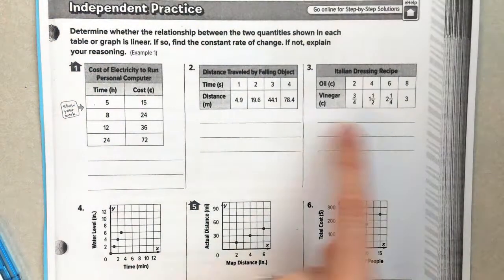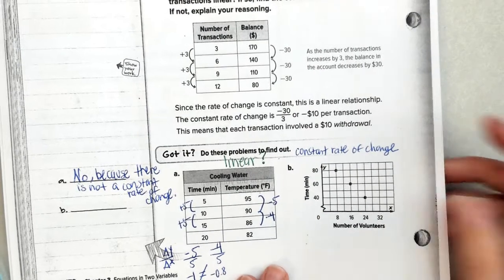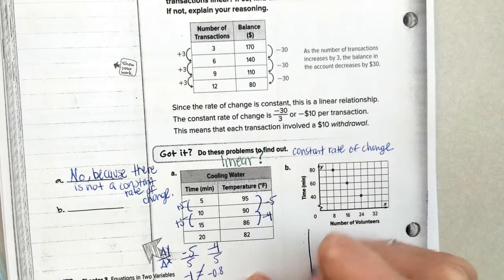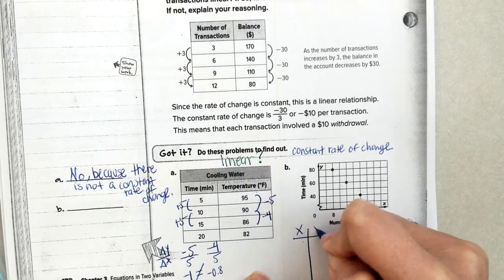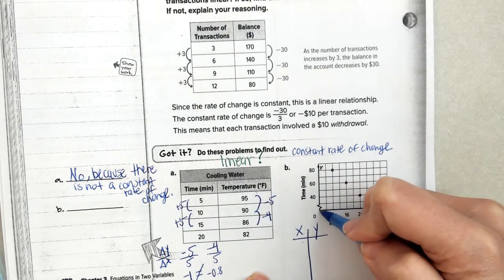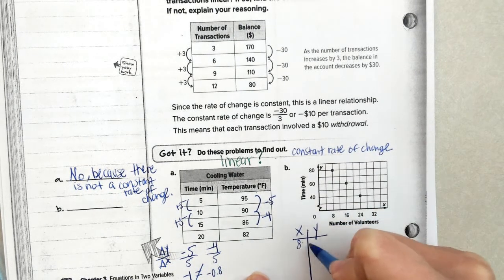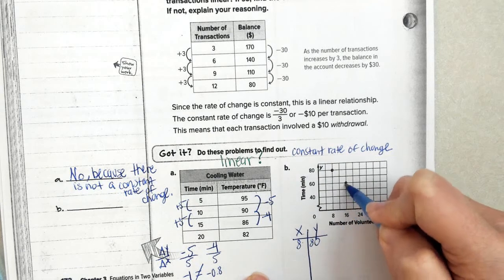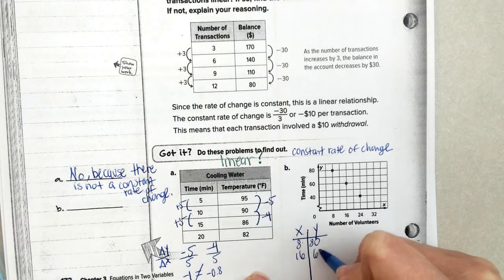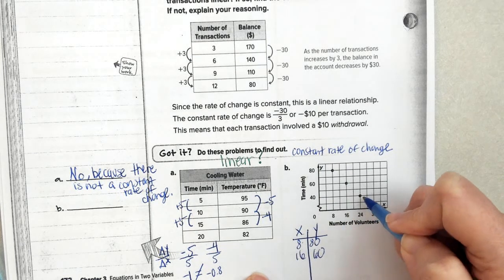So the first 3 problems look just like that. Then on the next one, to do our rate of change, it's easiest if we just make a table with our points. This first point is 880, second point 1660, third point 2440.